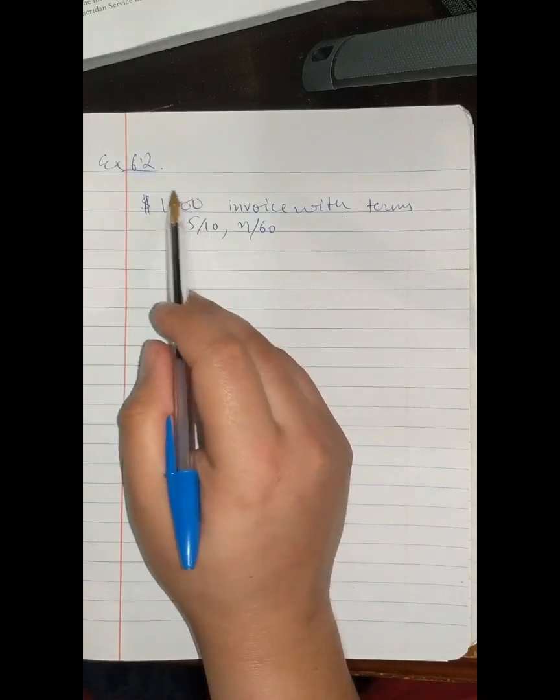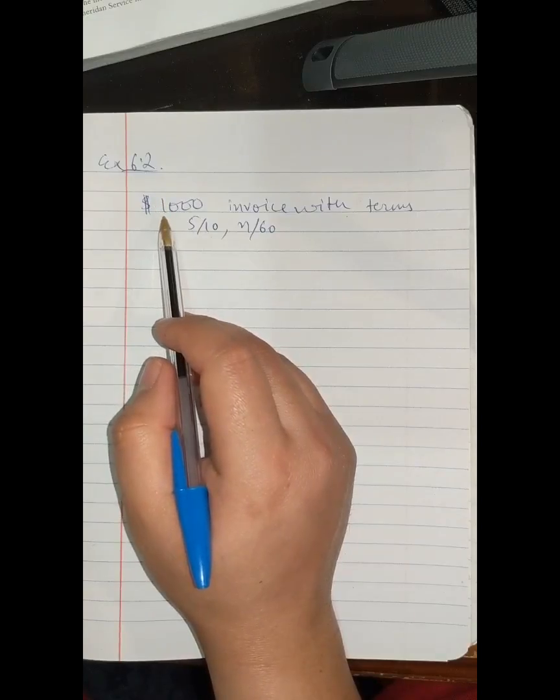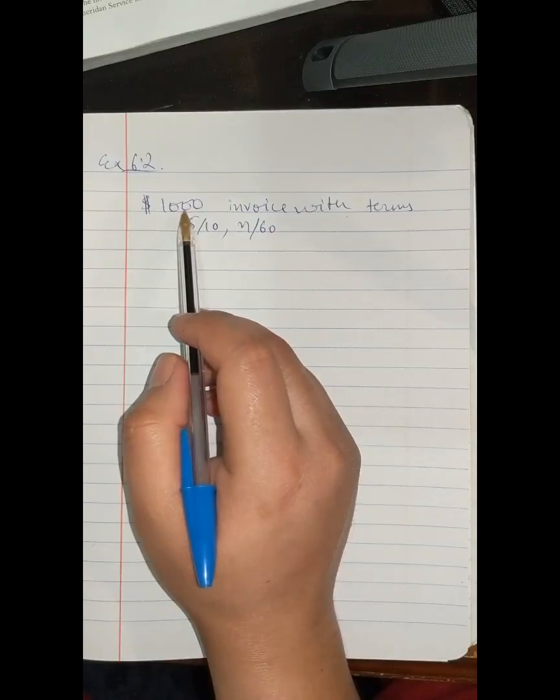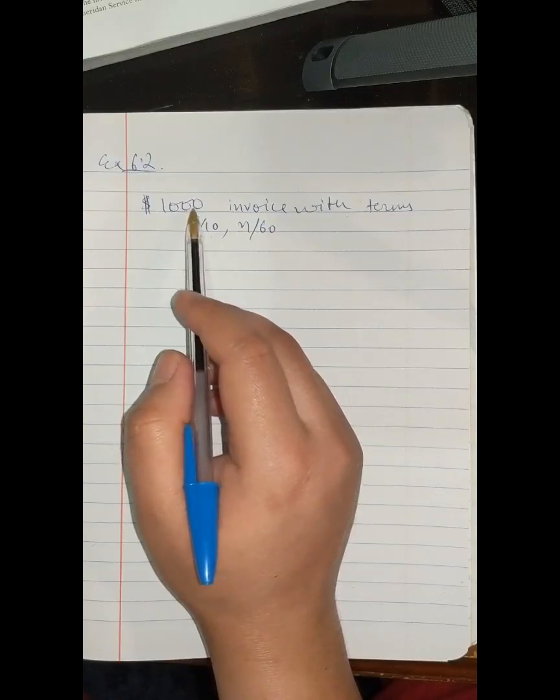Instead of making a $1,000 payment, I don't want to spend $1,000 right now. I will make a smaller payment. Let's say I'll make a partial payment.